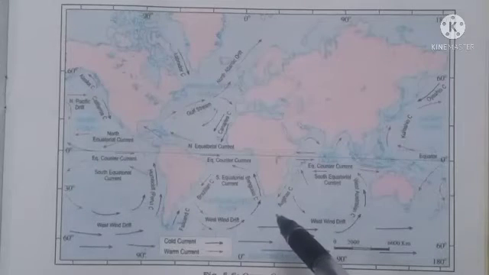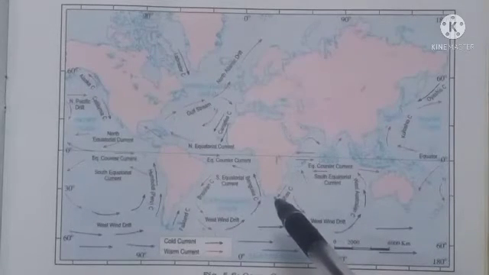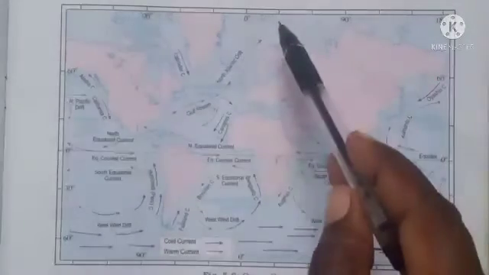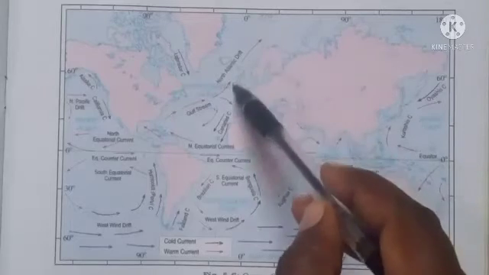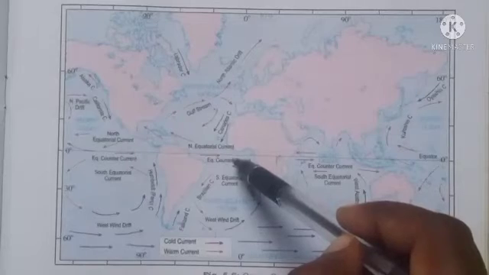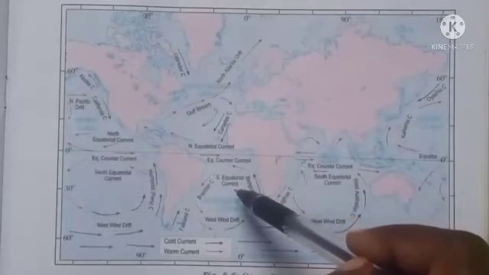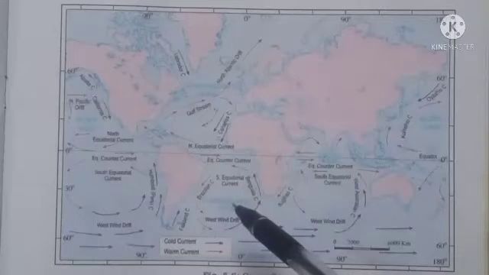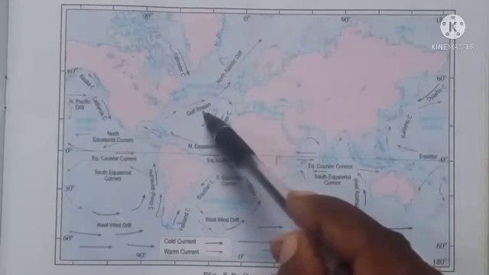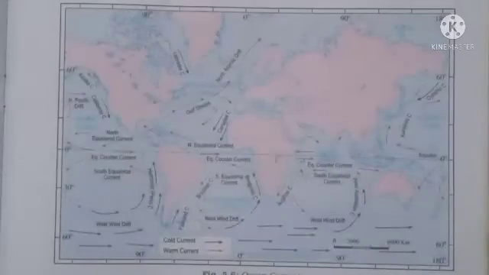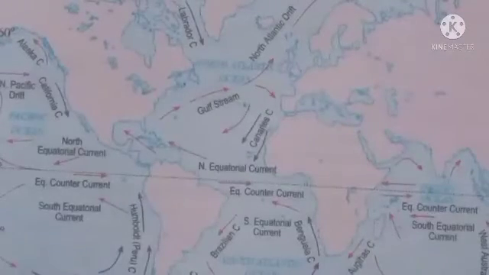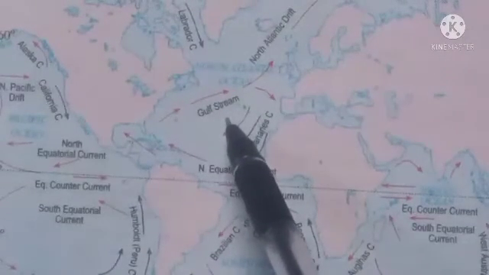The cold currents carry water from polar or higher latitudes to tropical or lower latitudes. So from the polar region the cold current comes towards the middle, that is the lower latitudes. The Labrador ocean current is a cold current, while the Gulf Stream is a warm current. We can see here the Gulf Stream. Okay, see in your book, children. What you must understand is that the Gulf Stream is the warm current.